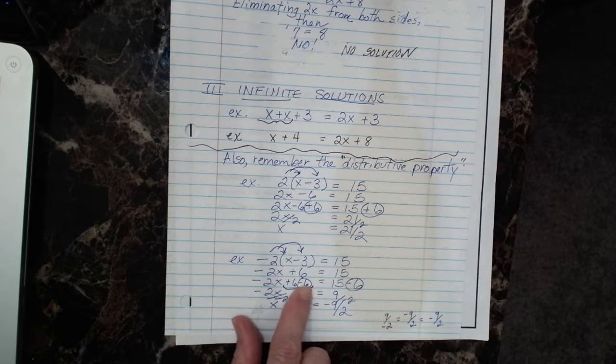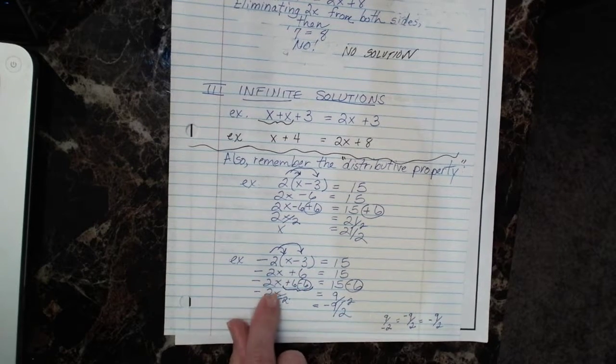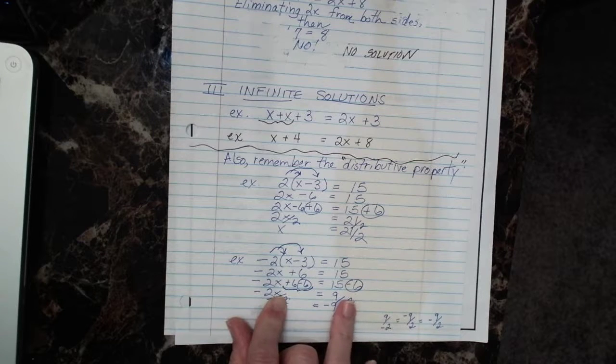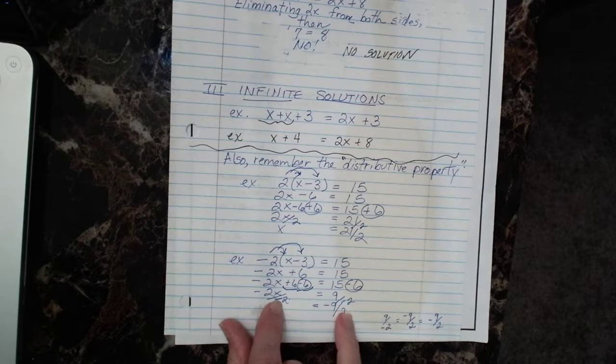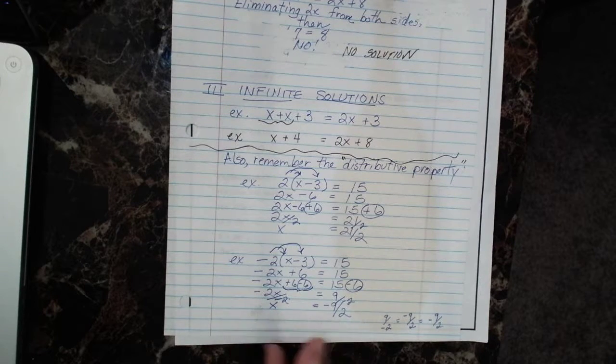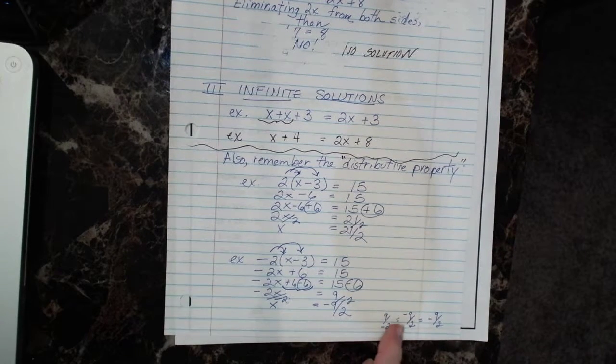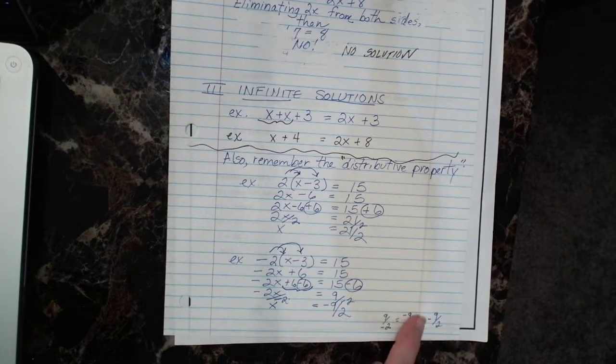Analyze the left side, which means that cancels out. You're left with negative 2x equals 9. 15 minus 6 equals 9. Now you're going to divide by negative 2 on both sides, which leaves you with x equals negative 9 over 2. And remember, 9 over negative 2, or negative 9 over 2, or the negative out in front, they are all equal. And that concludes this lesson.